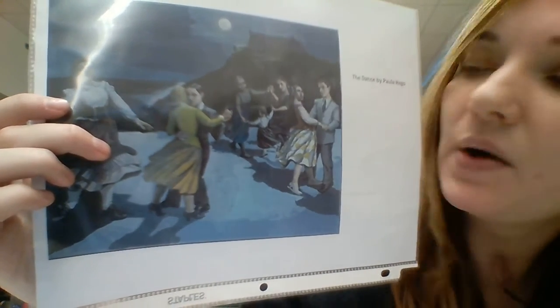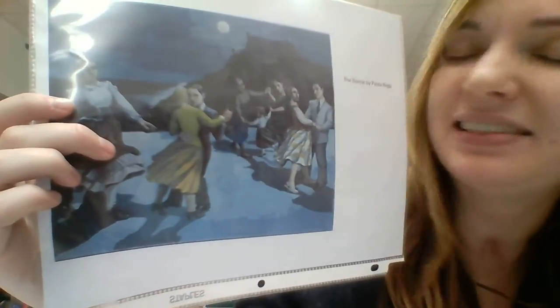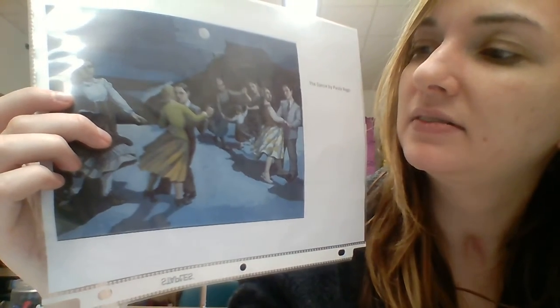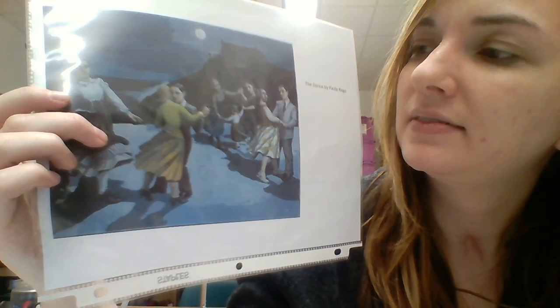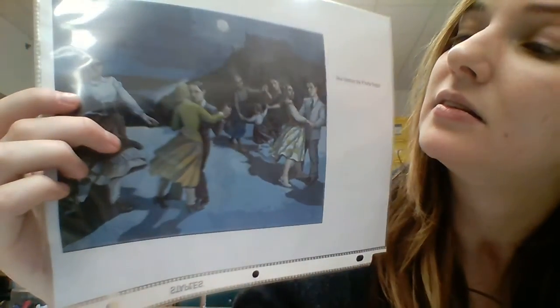Underneath that, go ahead and write down, how does it make you feel to look at this picture? Makes me feel kind of happy. It looks like they're dancing. It looks like they're kind of celebrating. Go ahead and write down, how does it make you feel when you look at this picture? Then underneath that, I want you to go ahead and write down, why might an artist paint a picture like this? Just make a guess.